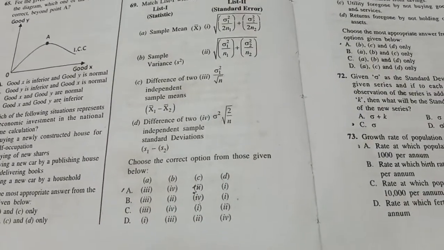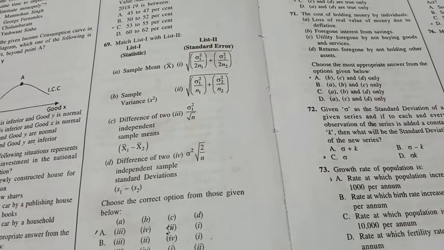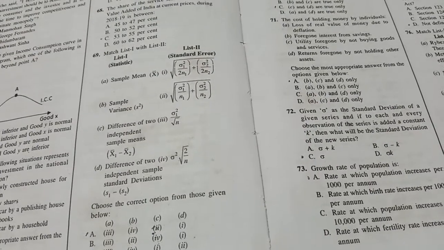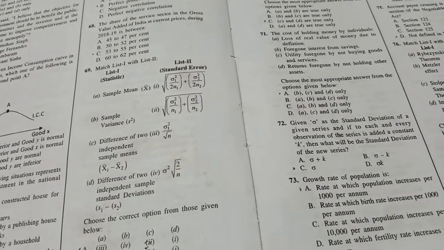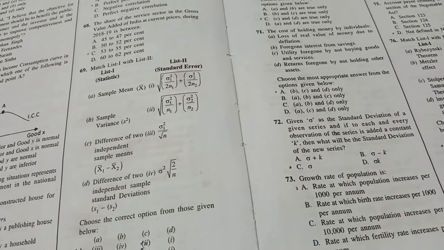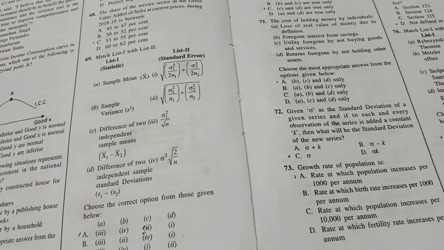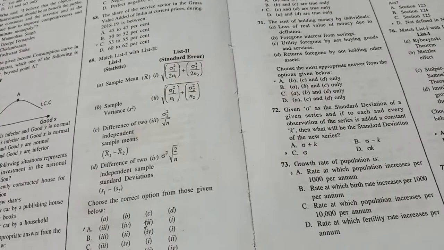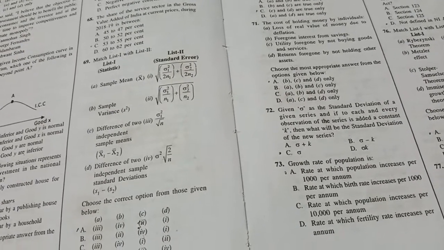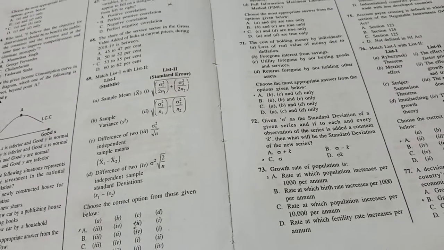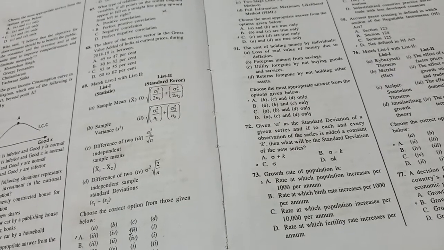Standard error of sample mean, 3, sigma square root n; or sample variance s squared, 4, sigma squared root 2 by n; or difference of two independent sample means x bar 1 minus x bar 2, 2, root of sigma squared 1 by n1 plus sigma squared 2 by n2. Difference of two independent sample standard deviations s1 minus s2, 1, root of sigma squared 1 by 2 n1 plus sigma squared 2 by 2 n2.